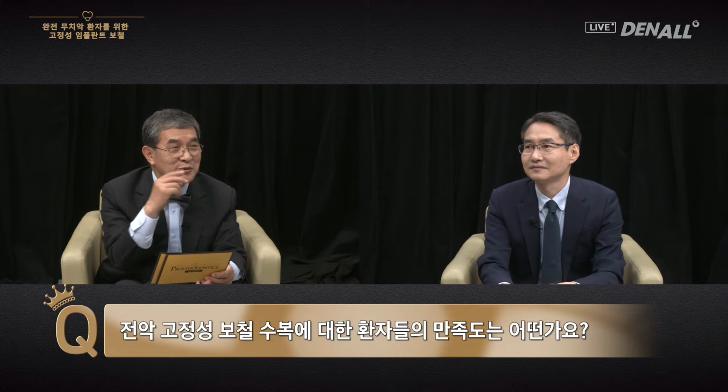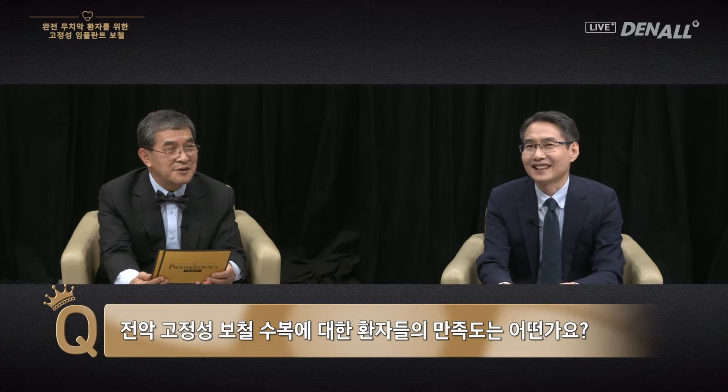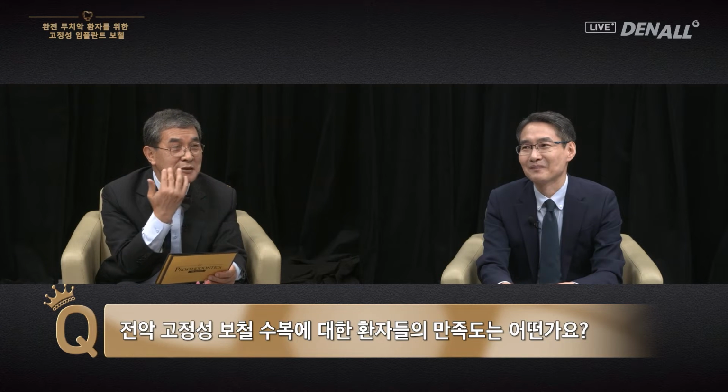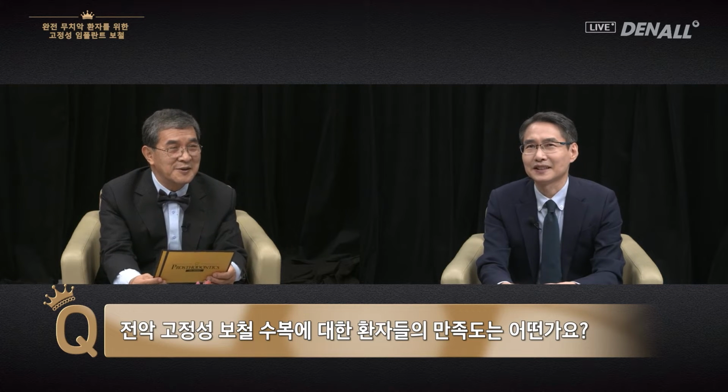Is there any difference between men and women in terms of satisfaction? I have not noticed any differences. Male patients tend to be more reserved. Male patients don't really care about aesthetics, yes. So there's no major difference between sexes. Female patients don't really feel sensitive about that issue.